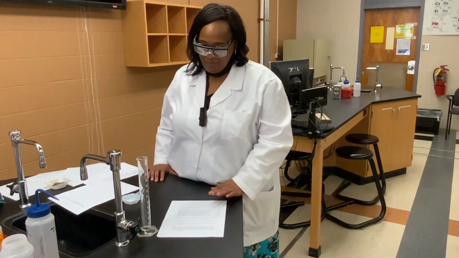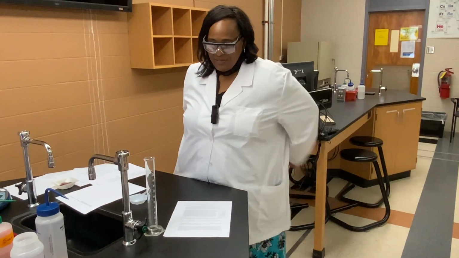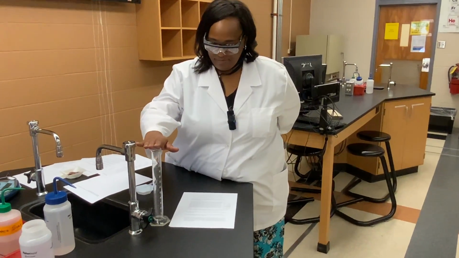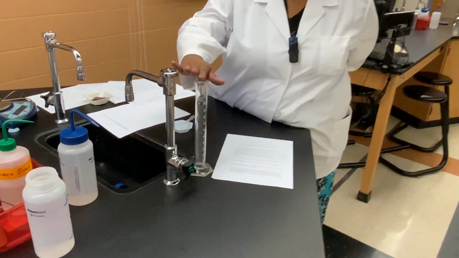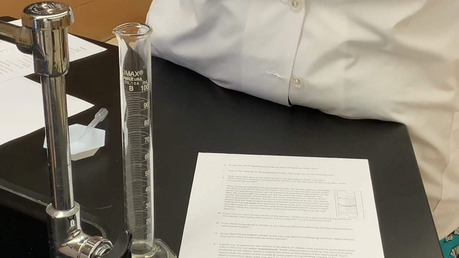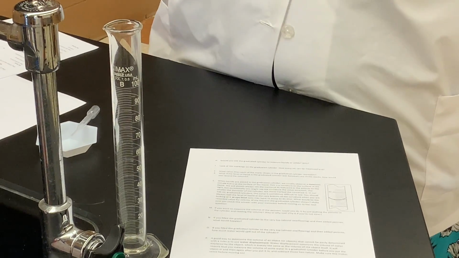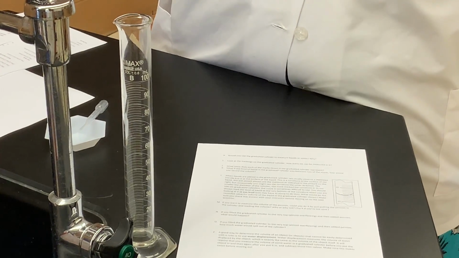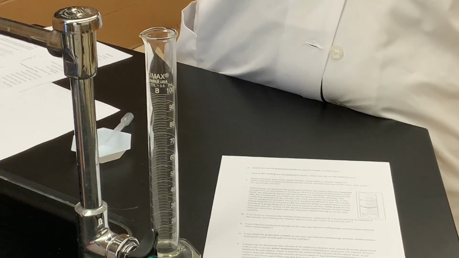Question N, if we fill the graduated cylinder to the very, very top so that it's almost overflowing with water, and then we start to add some pennies. Let's say if I added 5 pennies, how much water would spill out of the cylinder?